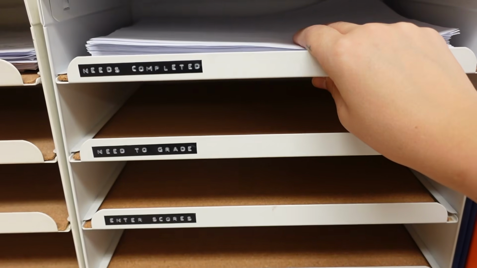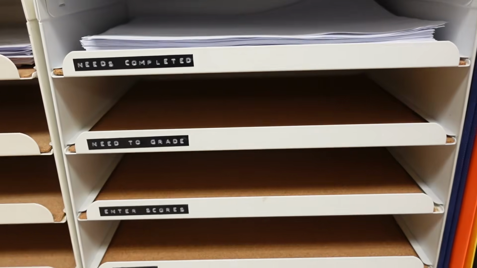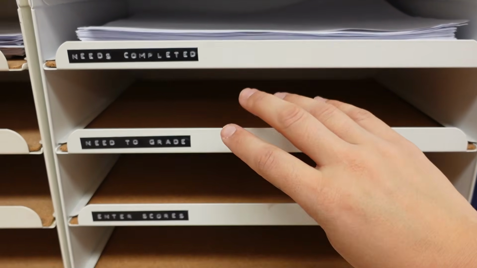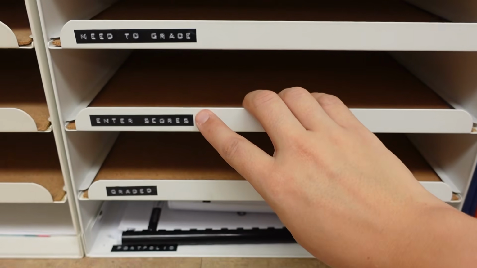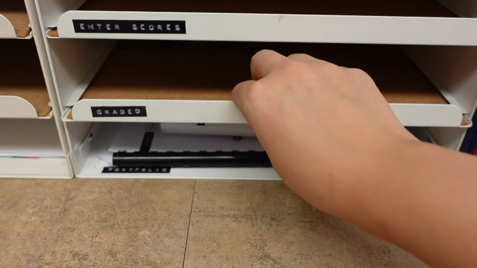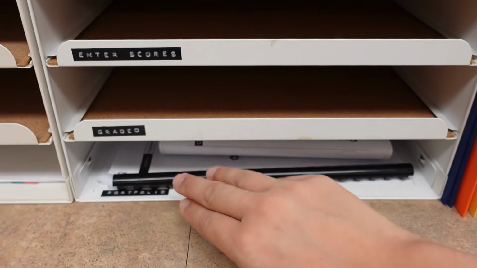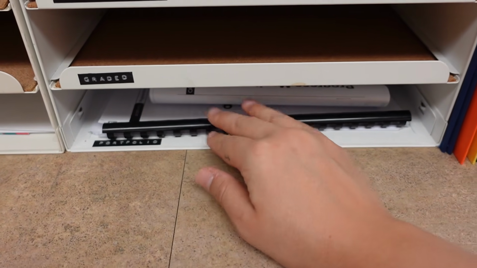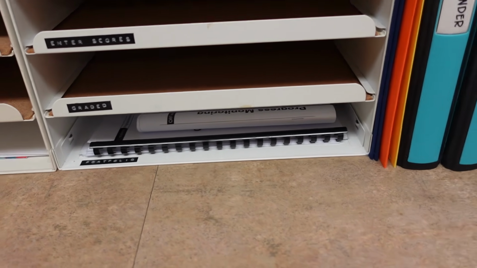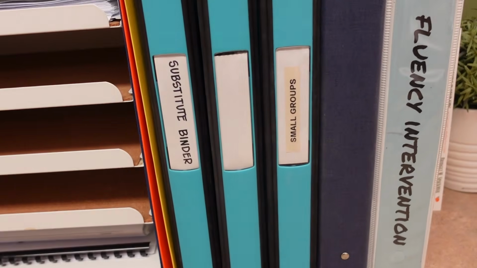So needs completed, so anything that needs to be done. Right now these are writing rubrics that we've just finished up one of our writings, so I need to grade them. Once I put those together and have them printed, I will put them into the needs graded section. And then from there, I can enter my scores, and then I can have a section for graded. And then this one is for their portfolio. So if it goes in the graded section, it means that it can go home. But here is where it needs to go if it's portfolio. And I keep some Acadians assessments that are in here for progress monitoring. Now I'm going to be honest, the binders I don't necessarily use a ton of, but it is nice to be able to have them.